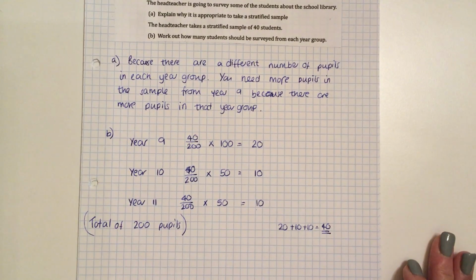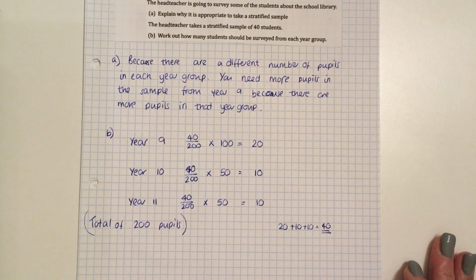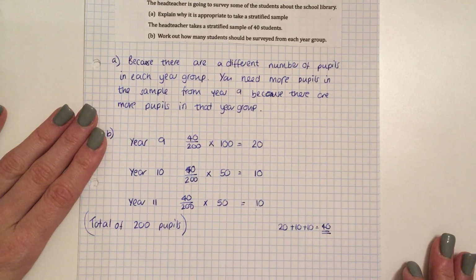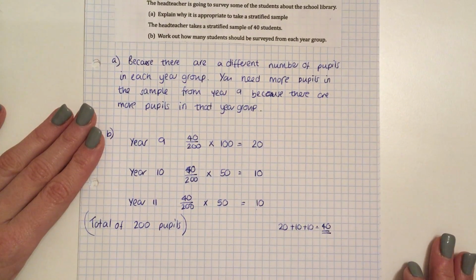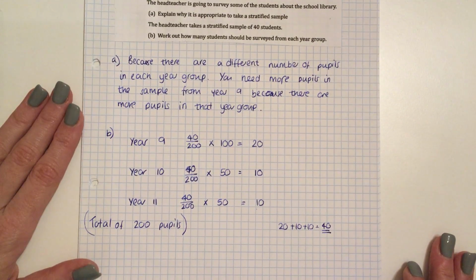Have a go at the questions. I'm sure you will be fabulous today. Make sure that you've copied this down, please, in your book, and then you can have a go at the rest of the questions.